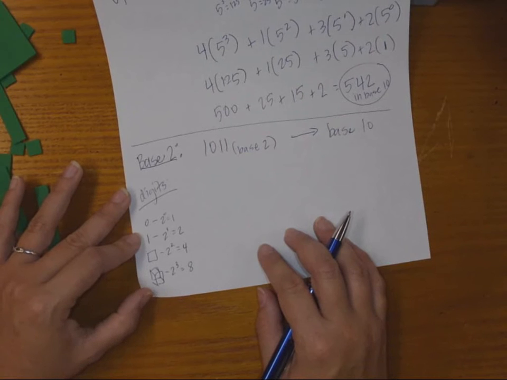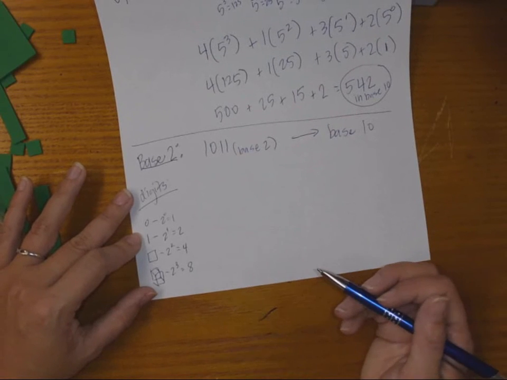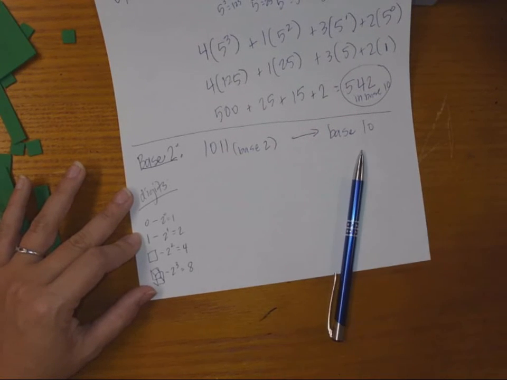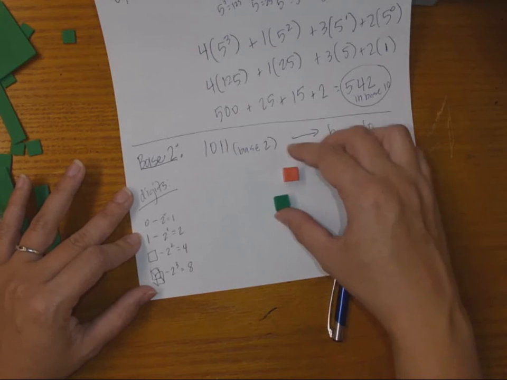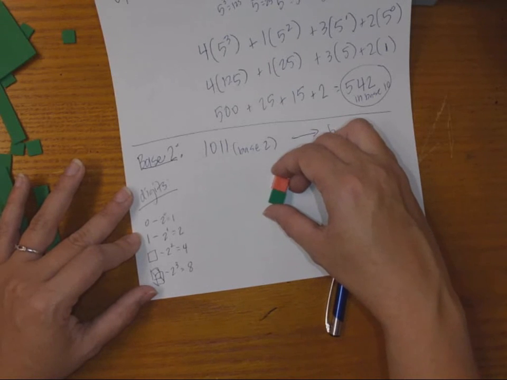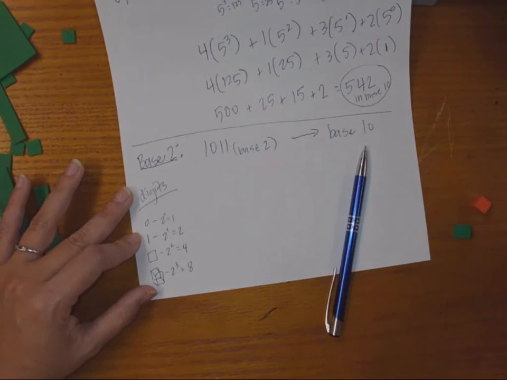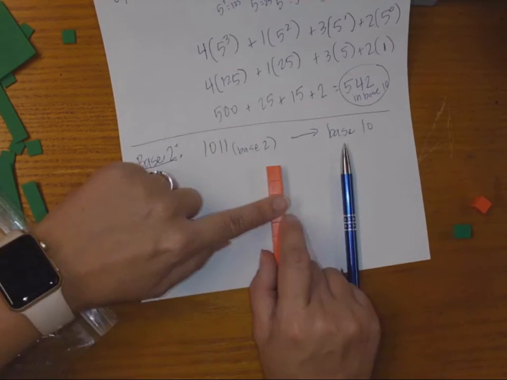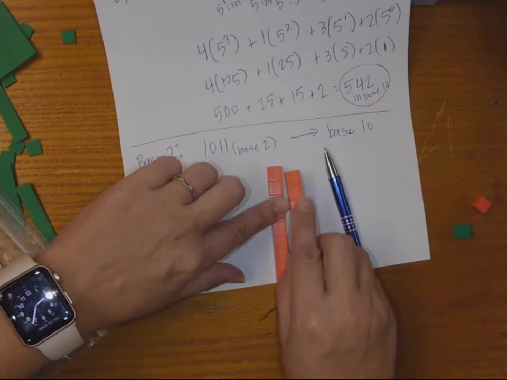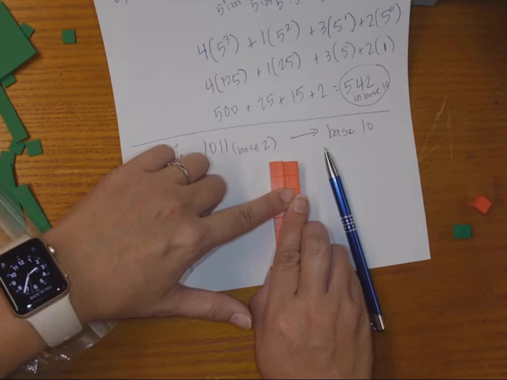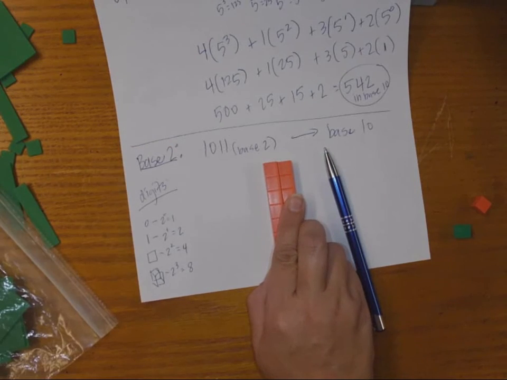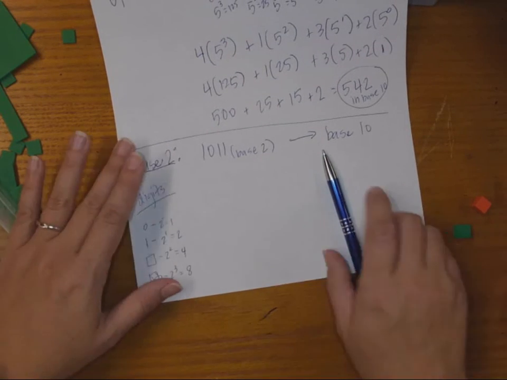Okay, so the choice of digits here, I could have 1 down, but once I put 2 down, that's now my long. This is not a very good example, but once I put 2 longs down, that now becomes a flat. And I hope that makes sense.